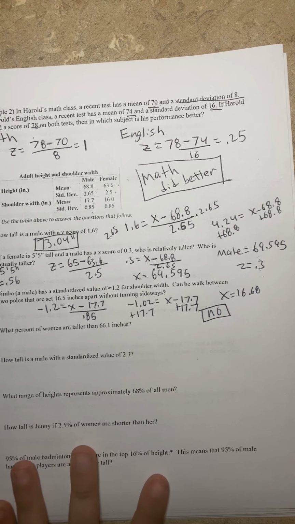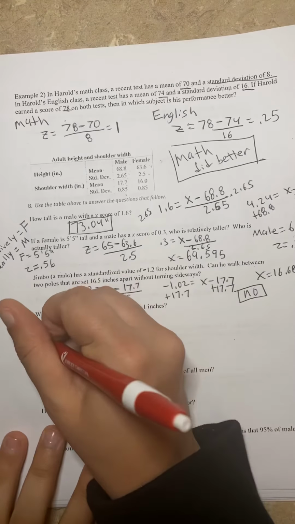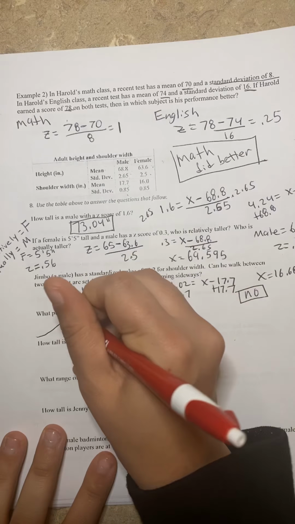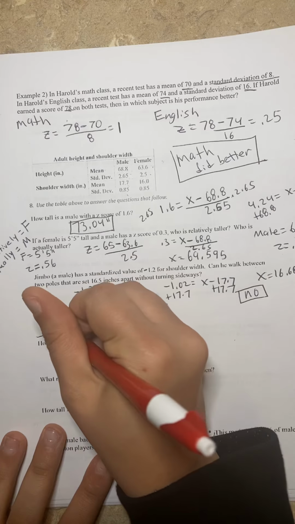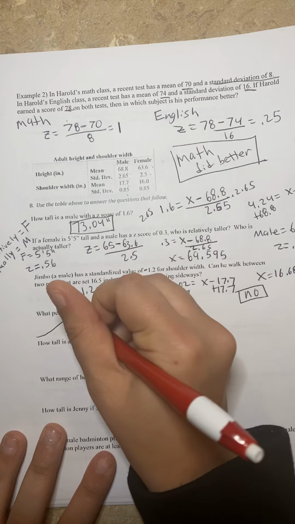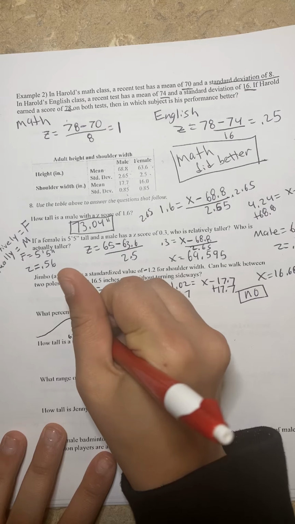Okay? Then the next question asks what percent of women are taller than 66.1 inches. So that's when I like to actually draw the standard distribution graph. So we're going to sketch it out. We've got that the actual height of women is 63.6. That's their mean. And then we're going to add and subtract the standard deviation to both sides.